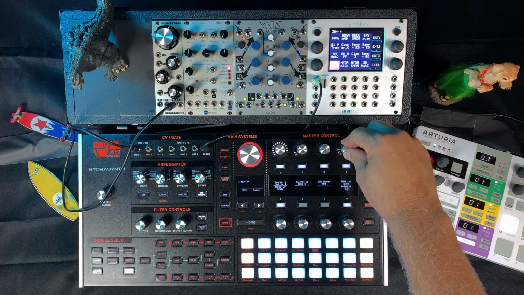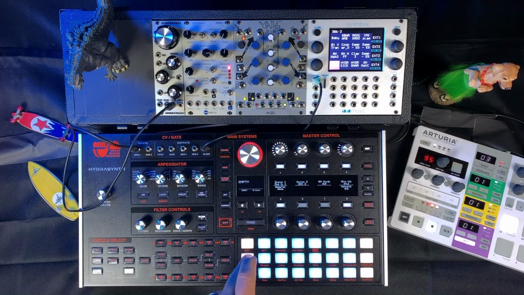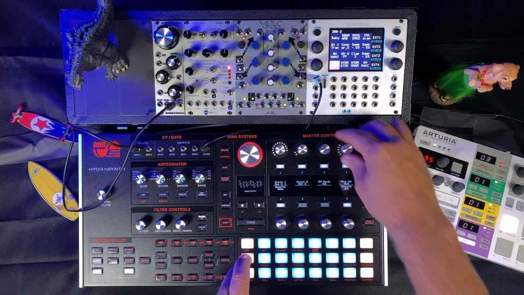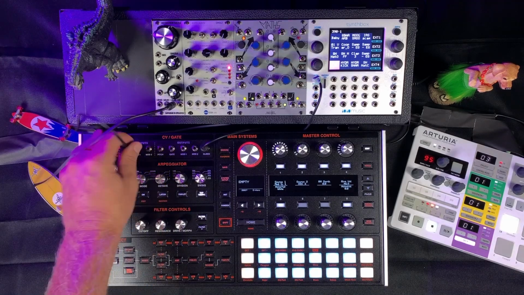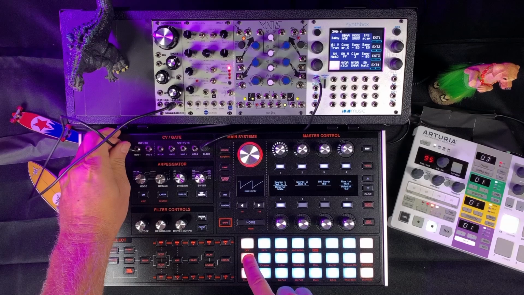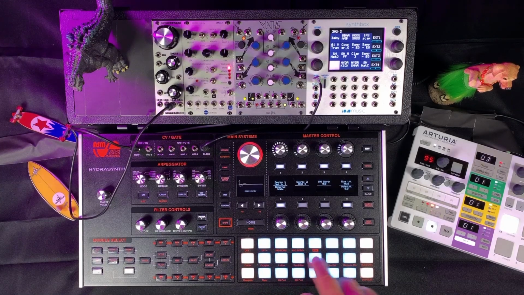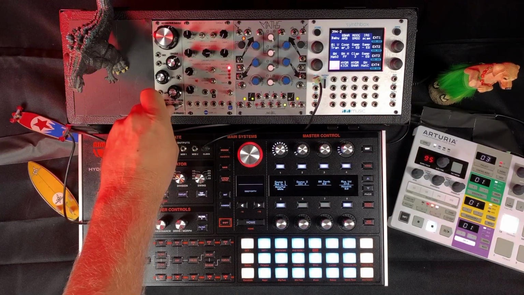What I can do is turn up the level on the ring volume. And you don't hear anything, so let's trigger a note. So now you can hear that I've got two oscillators. If I take it out, you can hear the initialized one. In fact, let's change that to square.